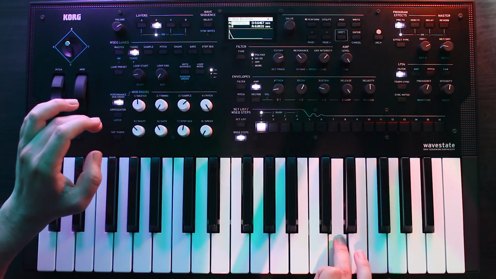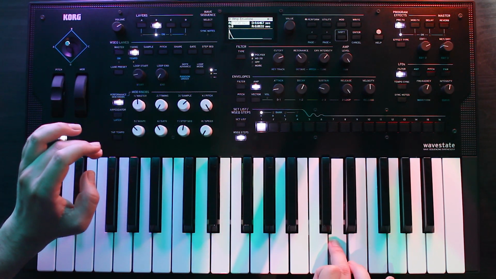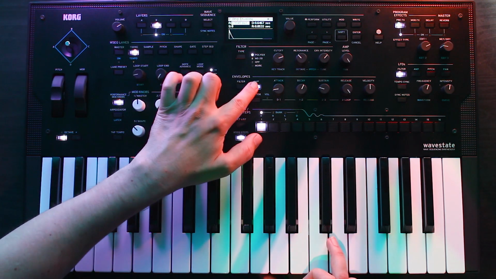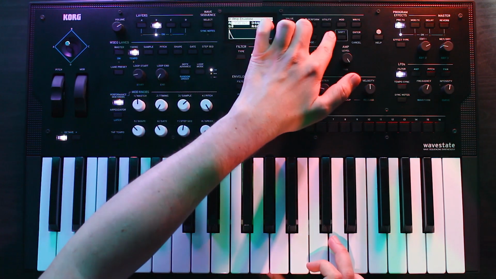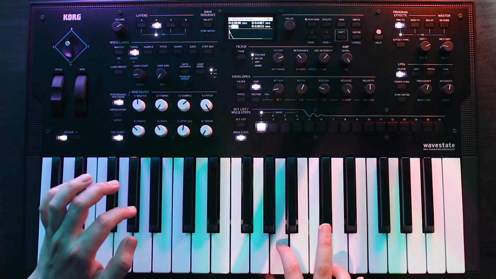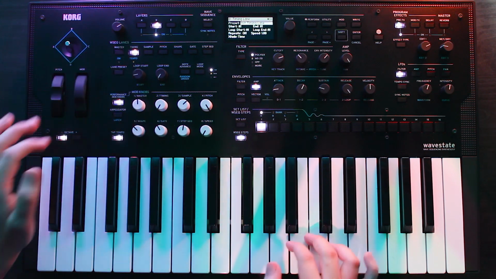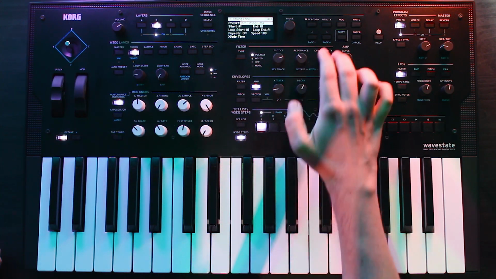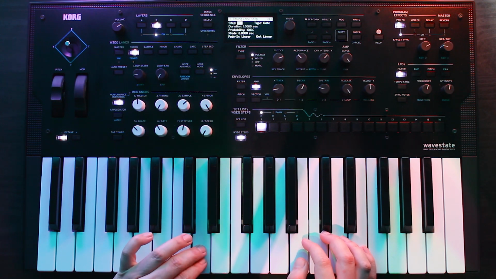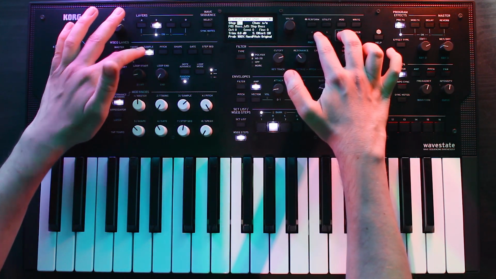As you can hear, layer B doesn't sustain forever. You can see the amp envelope settings right here. Now for timing, I just used 1 step, and it's probably a gate. Yes, it's a gate. Now let's go to our sample page.